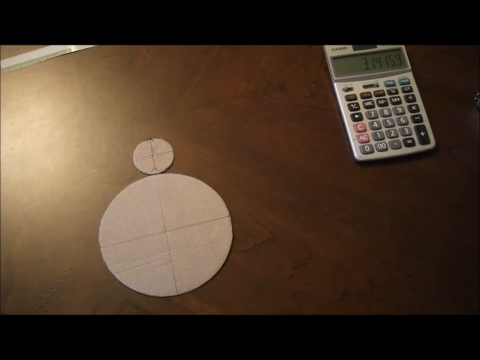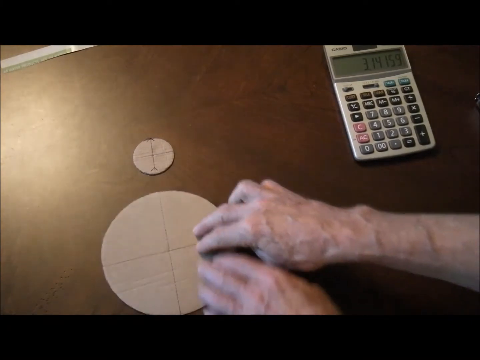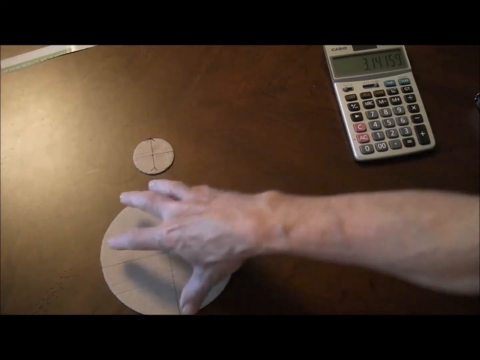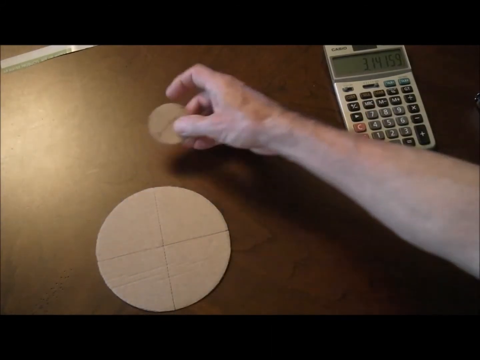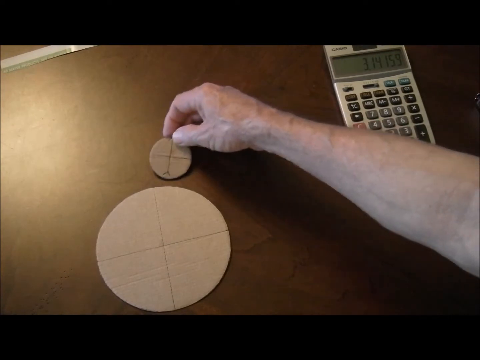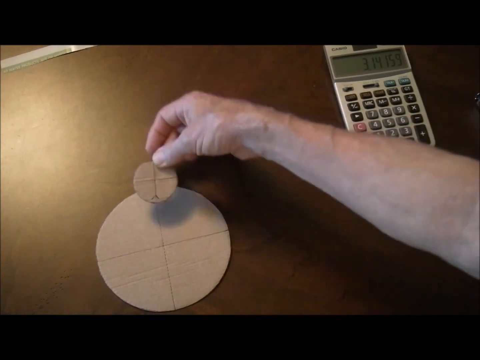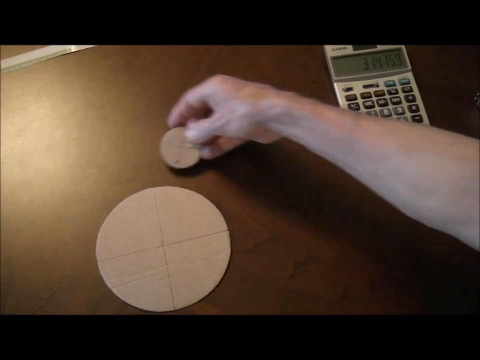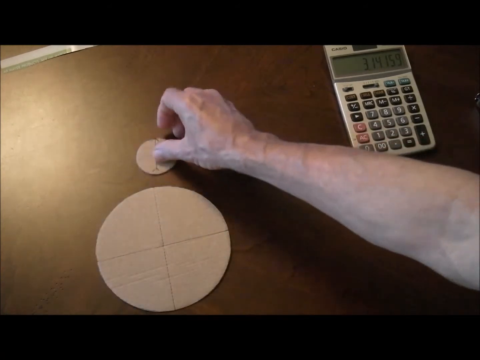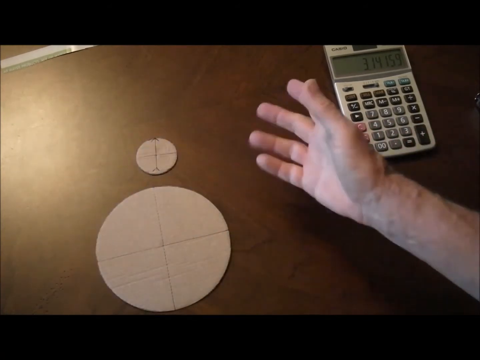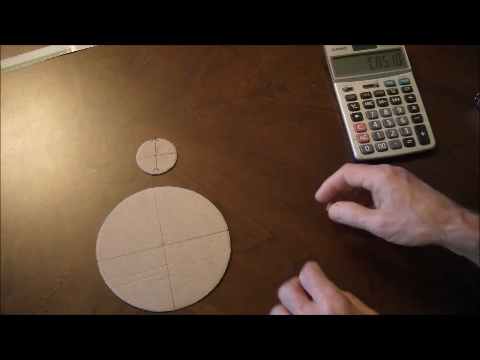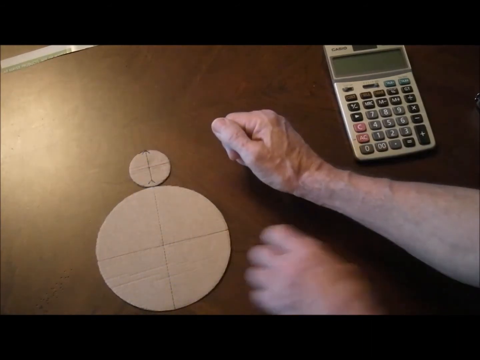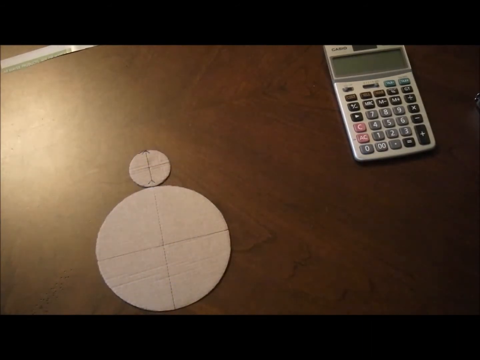Now, you would think initially, if you were to calculate the circumference of this disc and the circumference of this one and divide the little one into the big one, it would tell you how many times this would have to rotate to travel this distance, and you would be correct. But there's something else going on here.